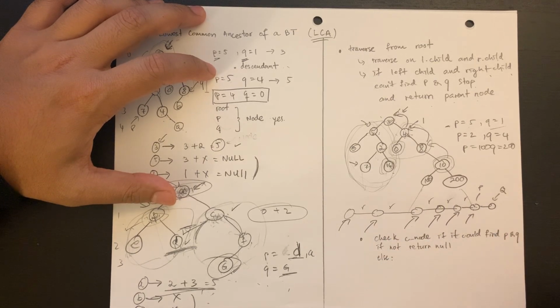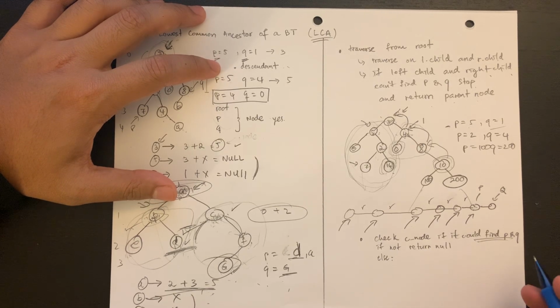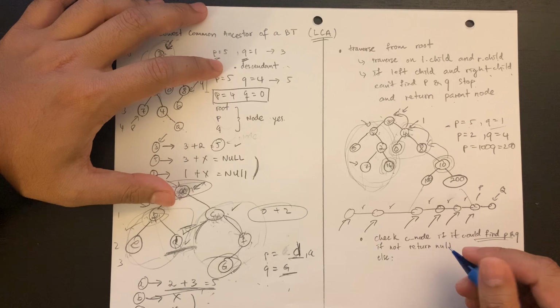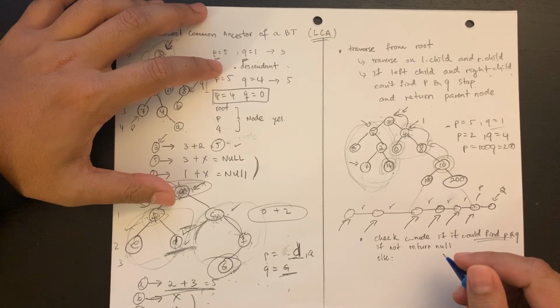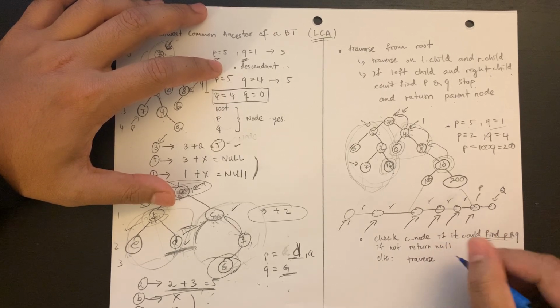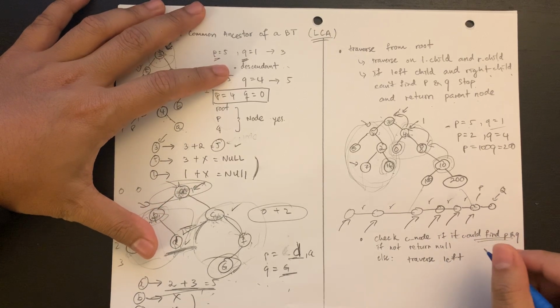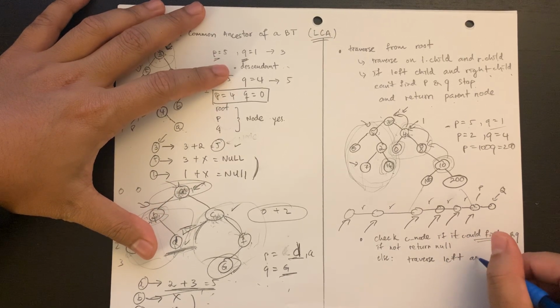Else, it means it could find P and Q, so traverse left and right.